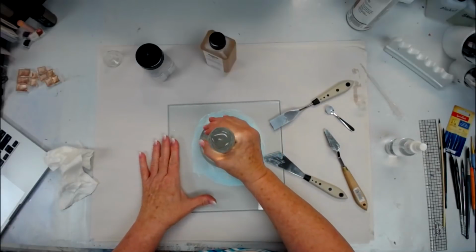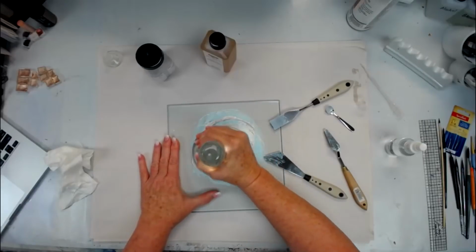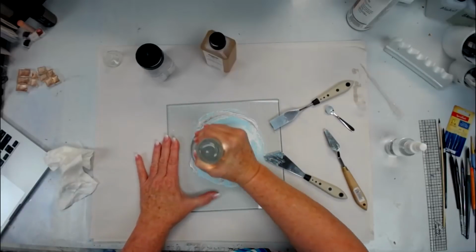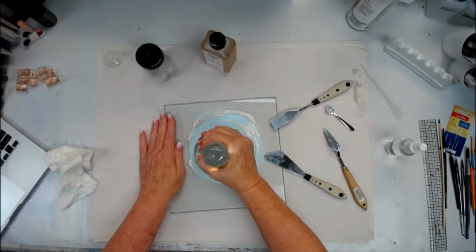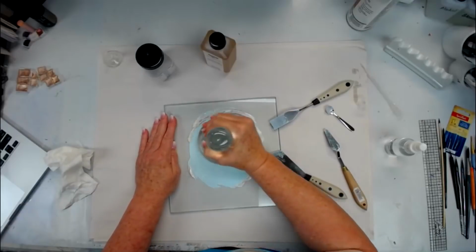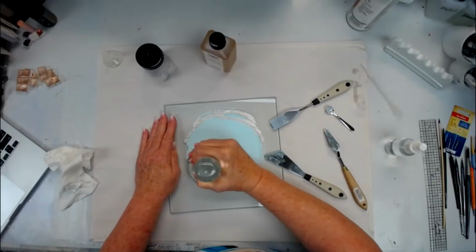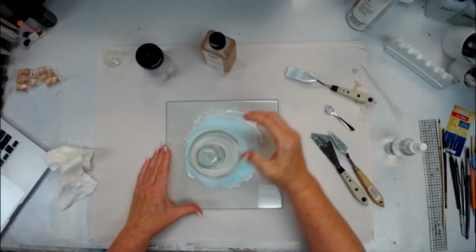Hey, luscious. Good Lord. That is such suction on there.